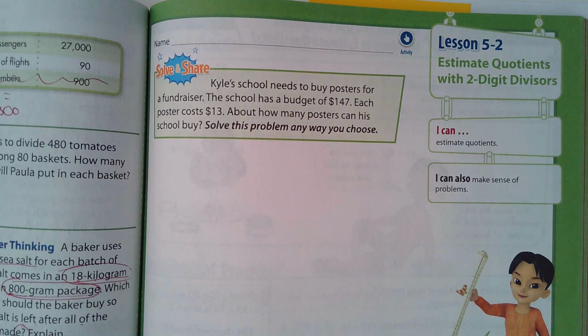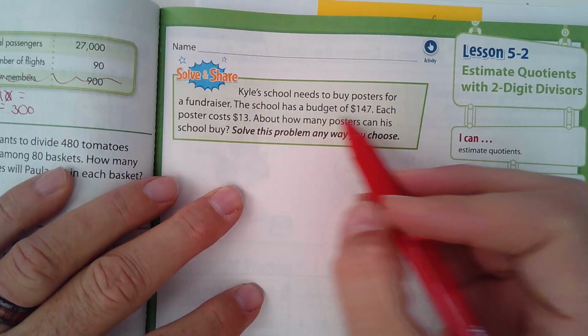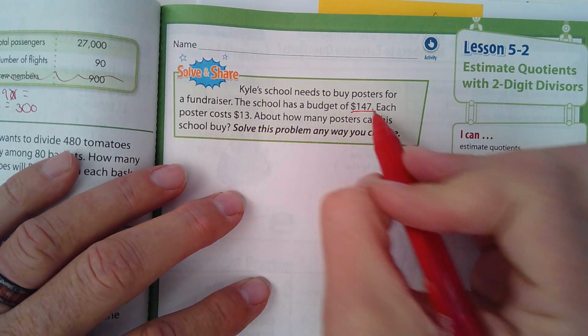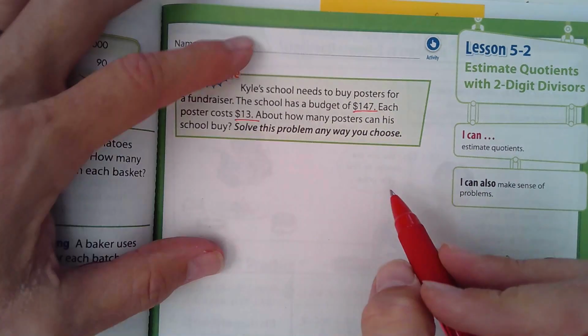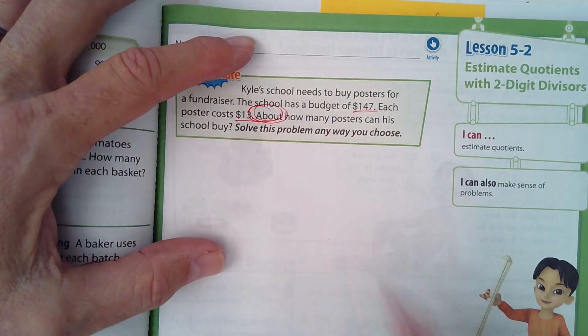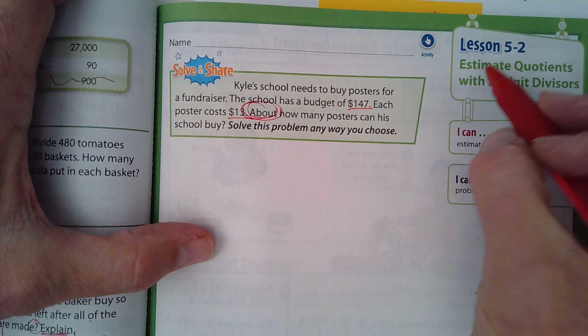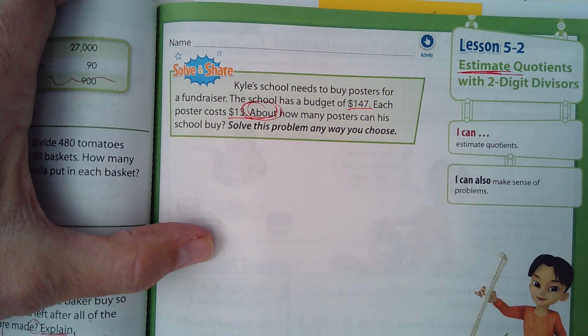So this is 5.2, page 185. And some of you I said you could go ahead and do this one. It says Kyle's school needed to buy posters for a fundraiser. The school had a budget of $147. Each poster cost about $13. There's a key word, about. So we know that this is going to be an estimate. It may not be exactly right. It's going to be close.